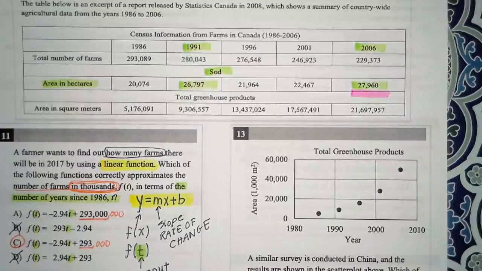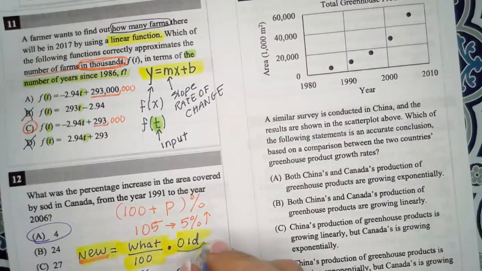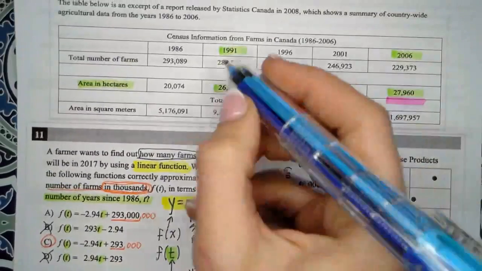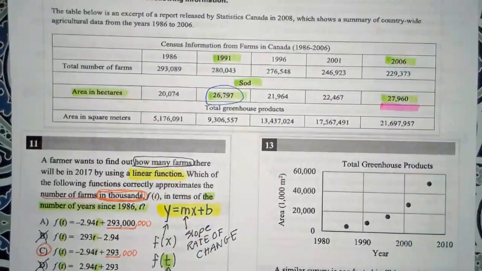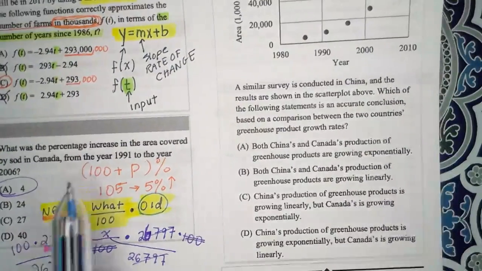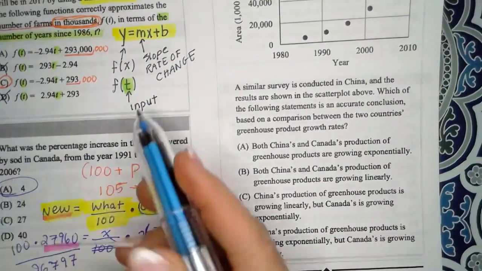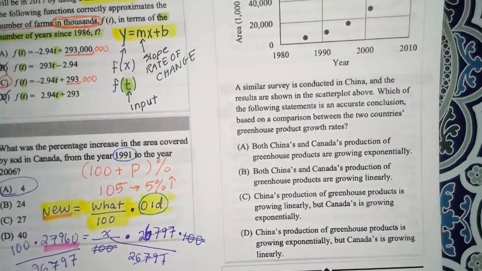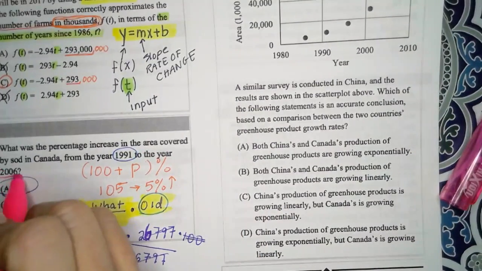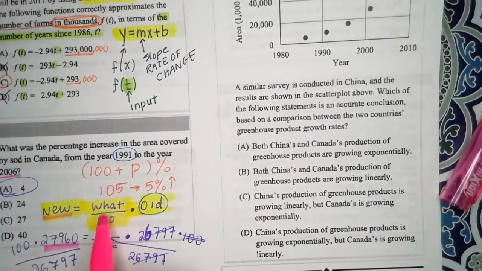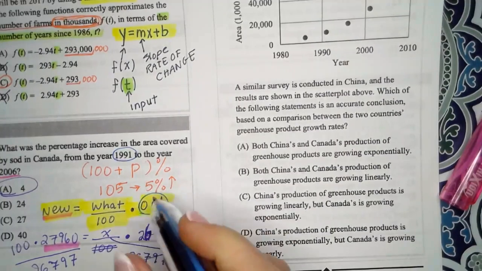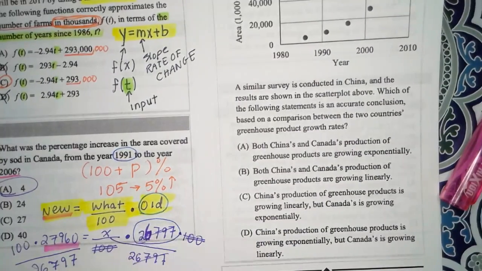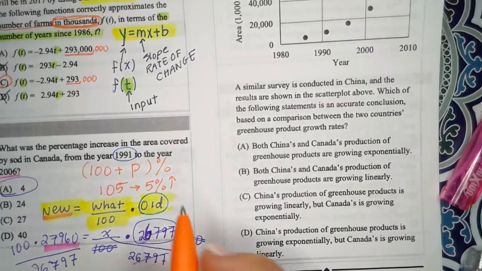Then the original or the old amount, I'm just going to color coordinate it as best I could. The old amount that we didn't know, well, that's what we started with, that number over there. That was the old amount. They want to know what percent did we increase from that year to that year. Original was 1991. My new happened in 2006, right? My new amount is what percent of the old amount. So I didn't know what the percent was. I put in an X. Old I filled in right there, and new I put in that number. We solve, and we end up getting that x is equal to this number.